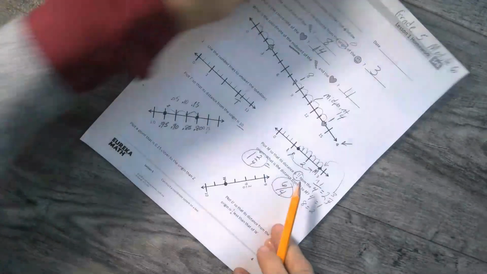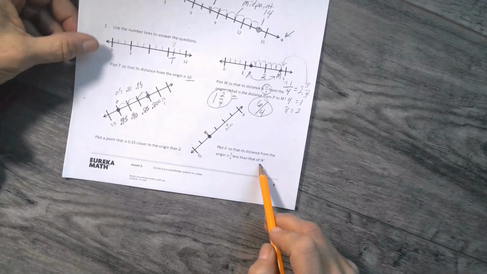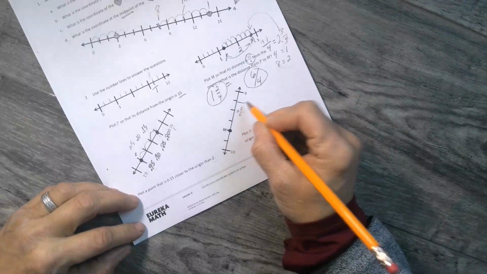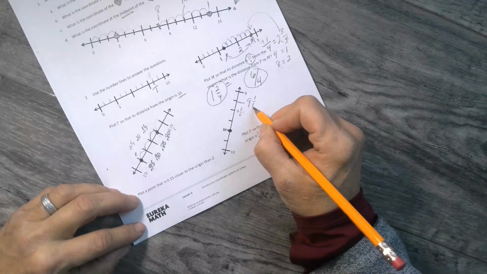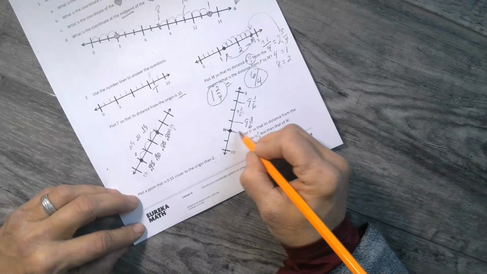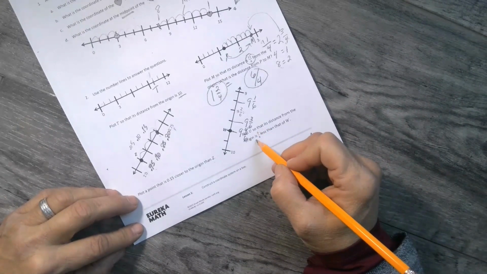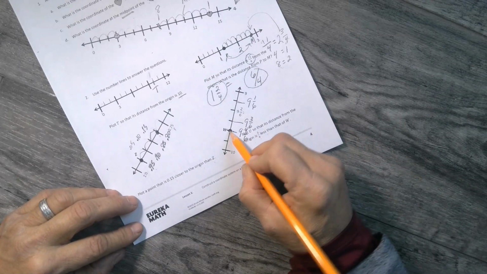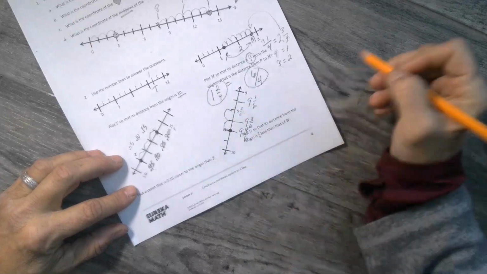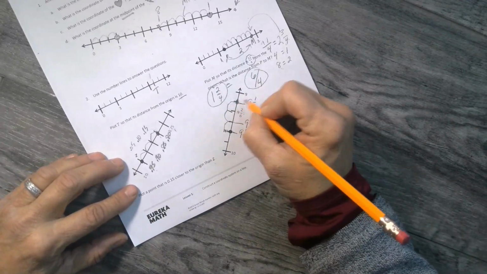And this last one on the side here, plot U so that its distance from the origin is 3/6 less than that of W. So when we look at this, we know that we're counting in 6ths because this is 9 and 2/6. So this is going to be 9 and 1/6, 9 and 2/6, 9 and 3/6, 9 and 4/6, right? And what it wants us to do is plot a point that is 3/6 less than W. So here's W. We want to make it smaller, right? So we're going to go 1/6, 2/6, 3/6, and now we've gone 3/6 away from W, so this would be point U.